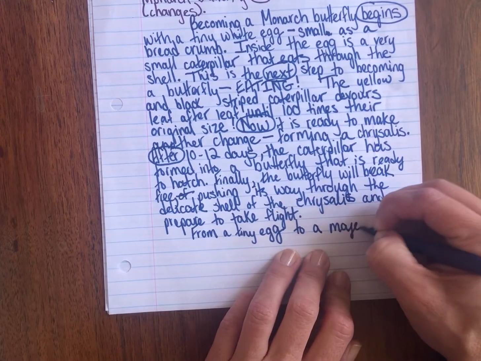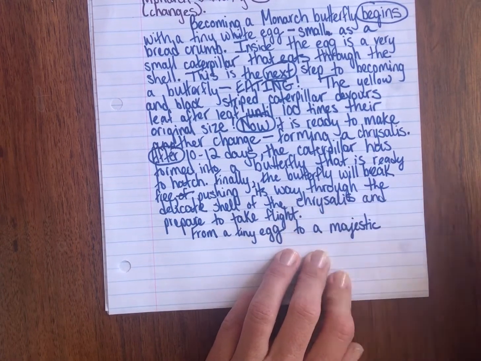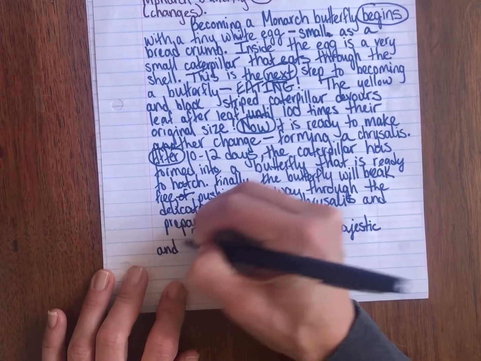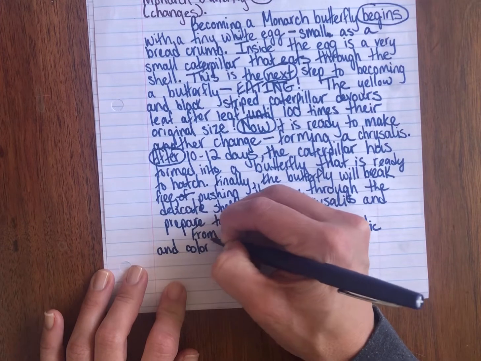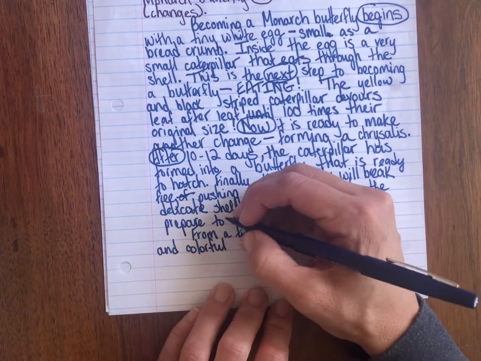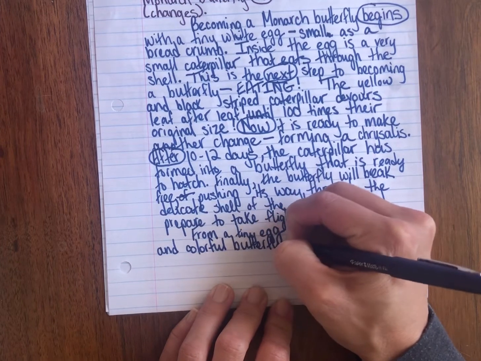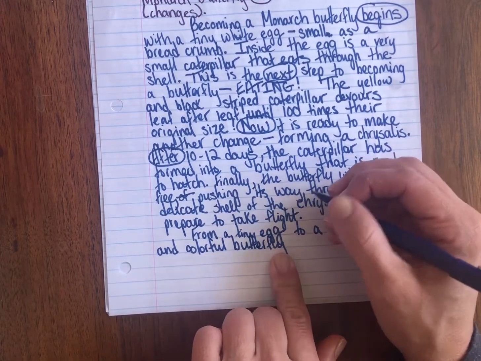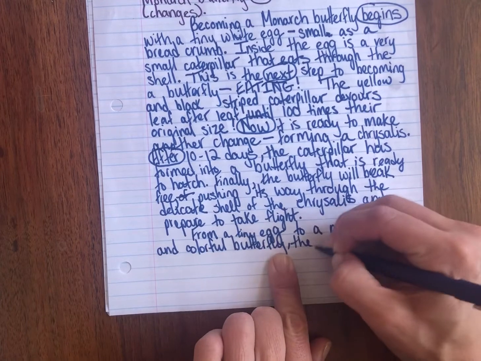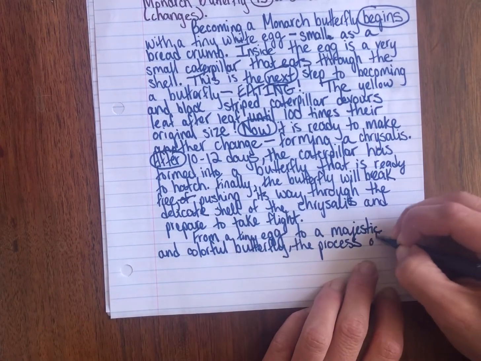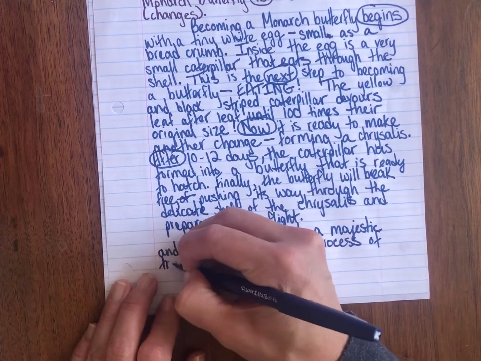That word monarch means royalty, so I always think of majestic and colorful butterfly. That's what I've been writing about. I have to remember that I should still be writing about butterflies by the end. The process, and that was what I have been writing about this whole time, the process of transforming.